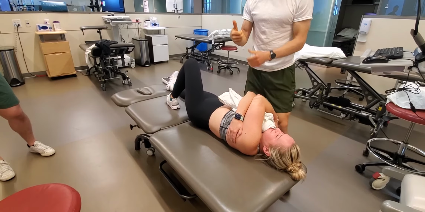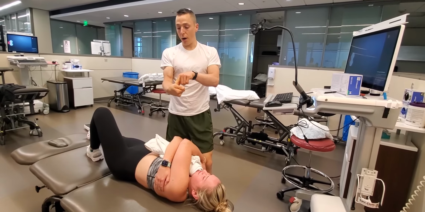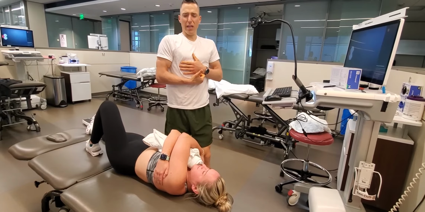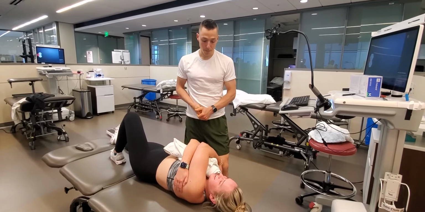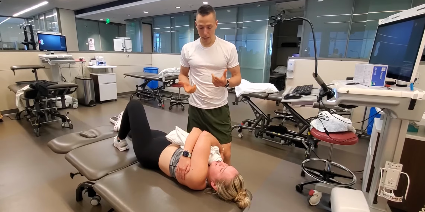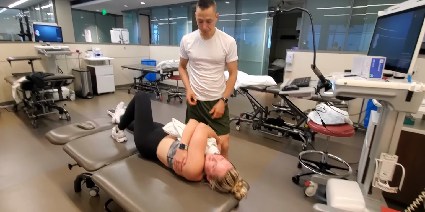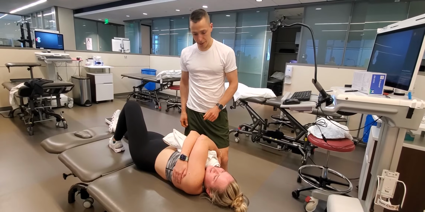But that's the technique, is that you want to try to get in right on the costovertebral, and I don't know how you felt with it, but it's a little bit tender. Yep. And I feel like I felt something move. Okay. I didn't hear it, but it felt like you got something. Yeah. Do you mind if I do it again? Yeah. Great.